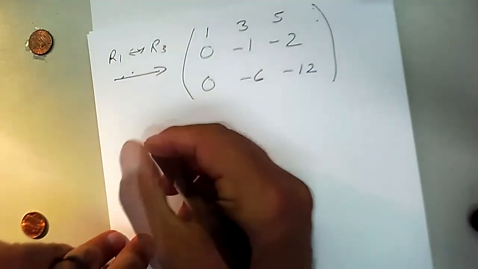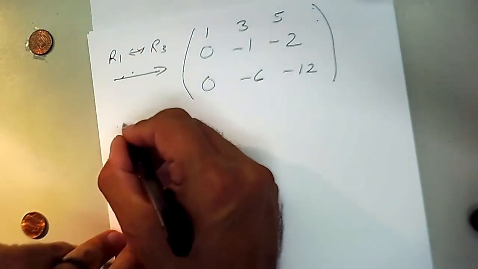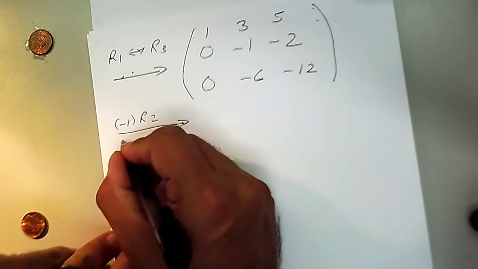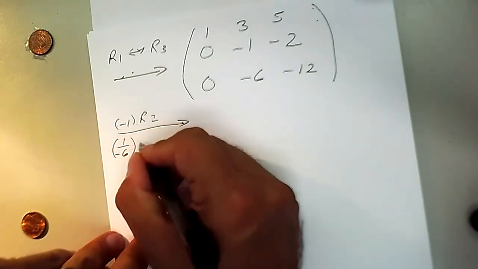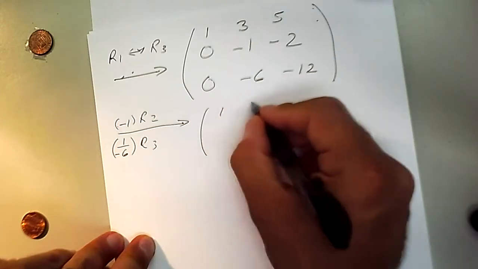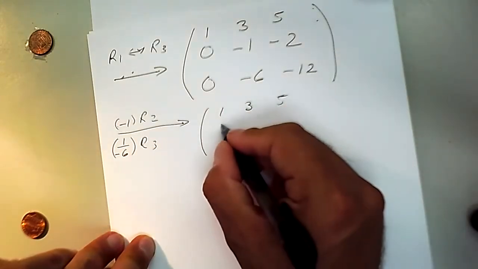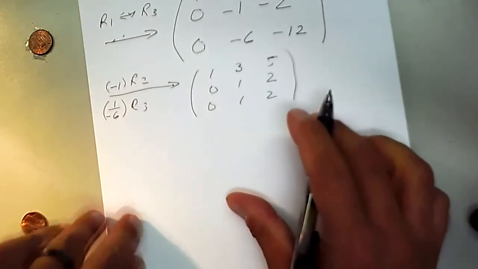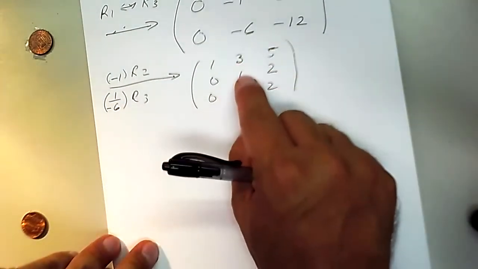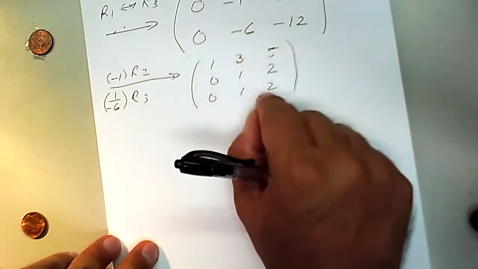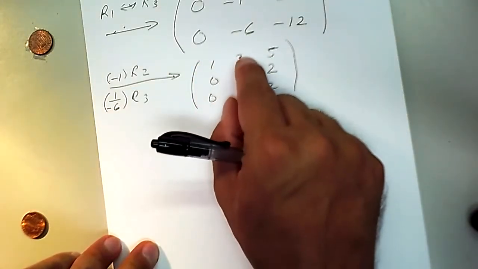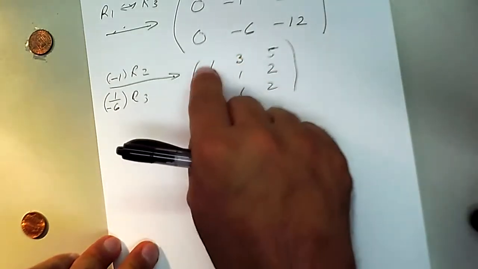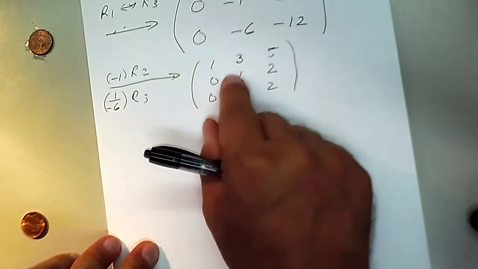Let's formalize that by actually writing down -1 times row 2. And we're also going to divide row 3 by -6. And that's going to give us 1, 3, 5, 0, 1, 2, 0, 1, 2. And then because we really want to simplify this as much as possible, we can take away the 3 using row 2. Since we already have zeros here, that is not going to affect the initial pivot. And so we're going to choose this to be our pivot.